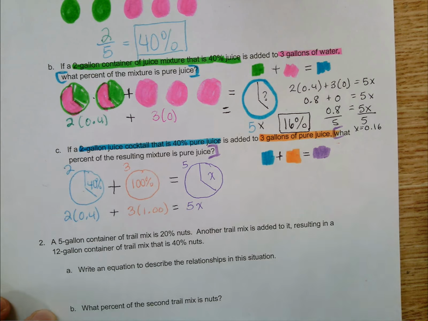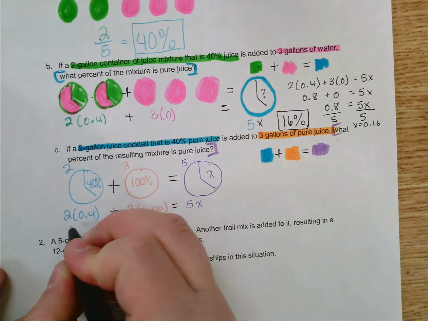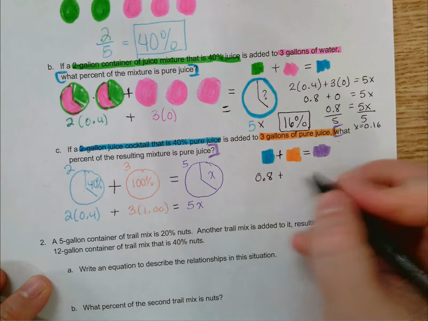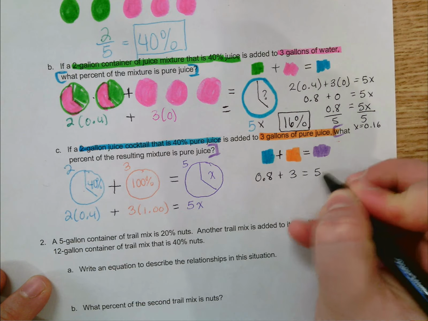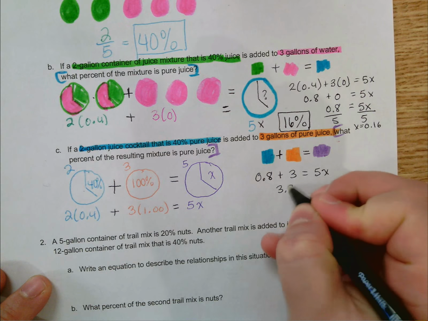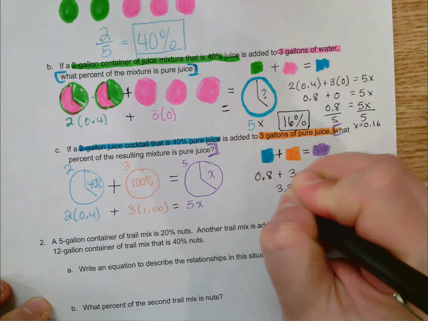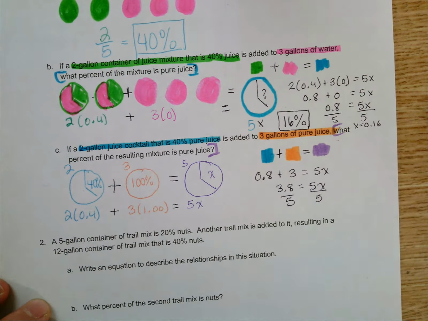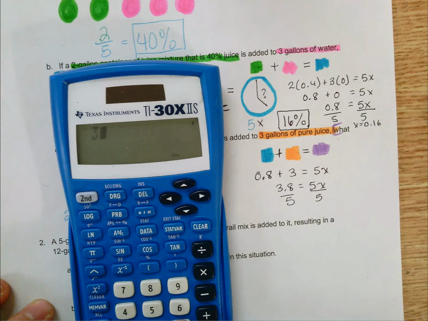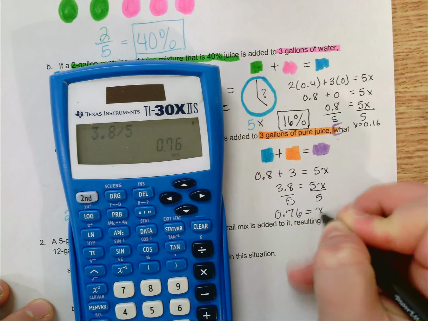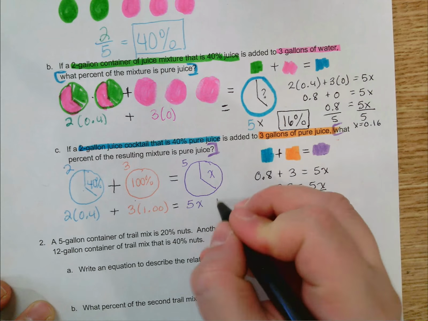And now you have enough information to solve. You've got 2 times 0.4, which is 0.8, plus 3 times 1, which is 3, and that's going to be equal to 5x. So that gives me the equation 3.8 equals 5x. To finish solving that, I'll need to divide both sides by 5. When I take 3.8 divided by 5, I end up with 0.76 equals x. So our final mixture is 76% juice.